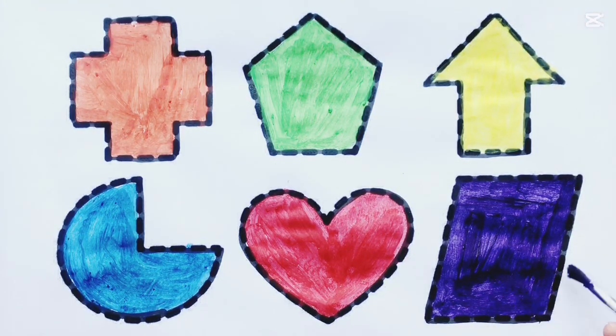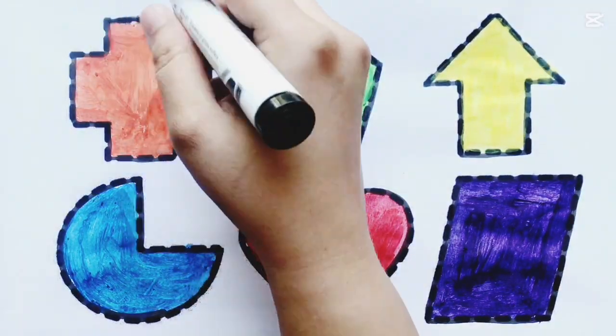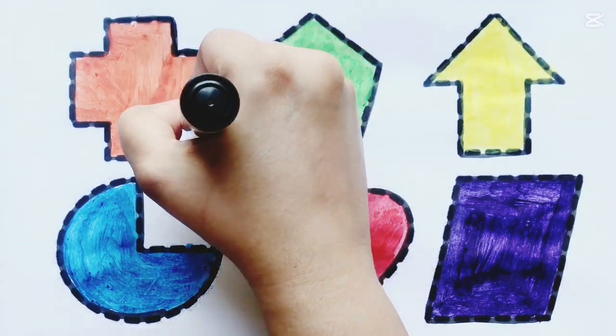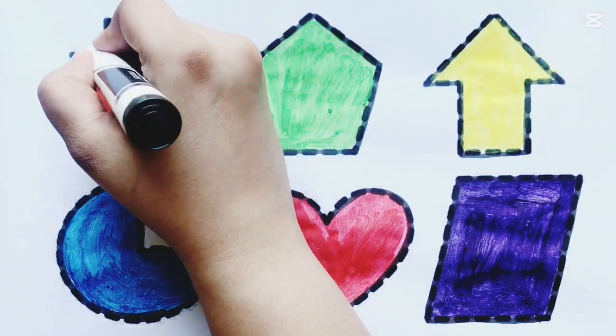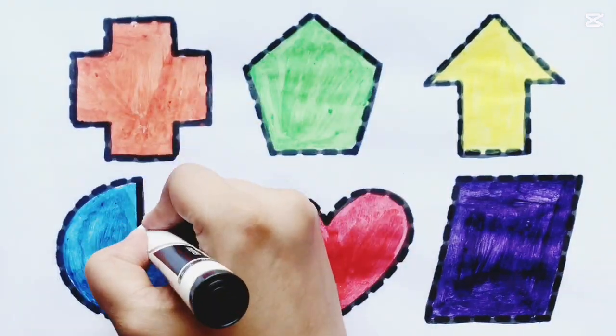Apple, angel, address, animal, answer, April, autumn, ambulance, airplane, arrow, alligator, ant, amazing art.